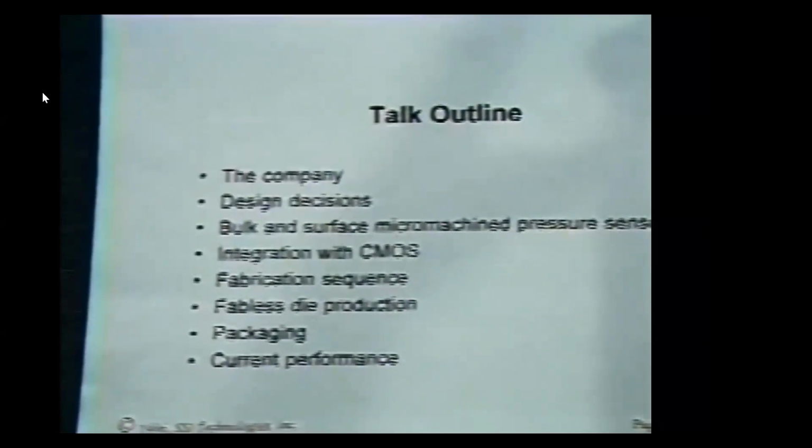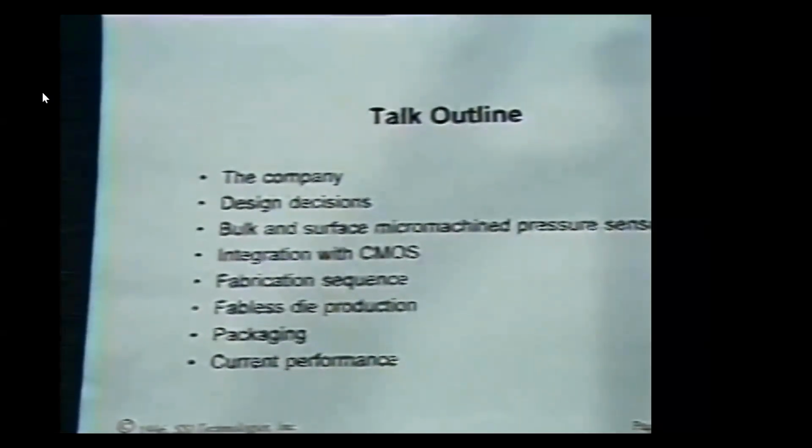Then we'll talk a little bit about the back end of the process, that is the packaging, as well as some of the current performance of the die itself, as well as the packaged die.